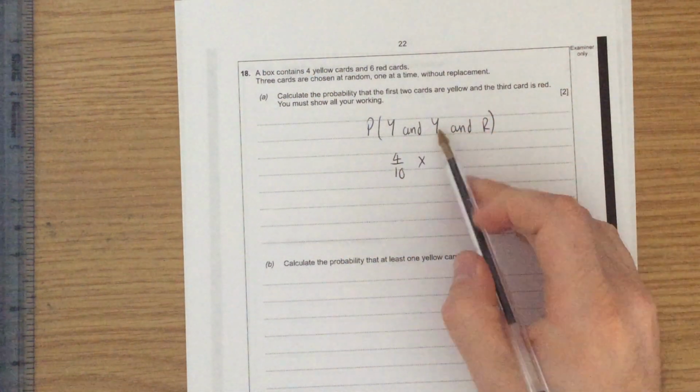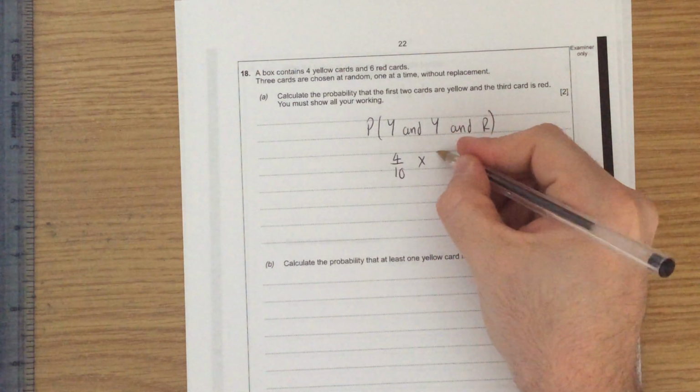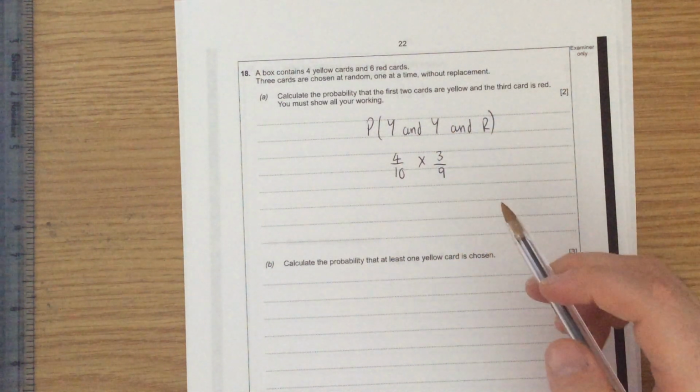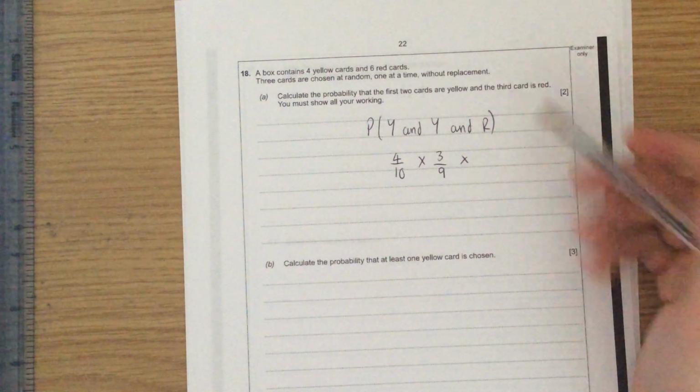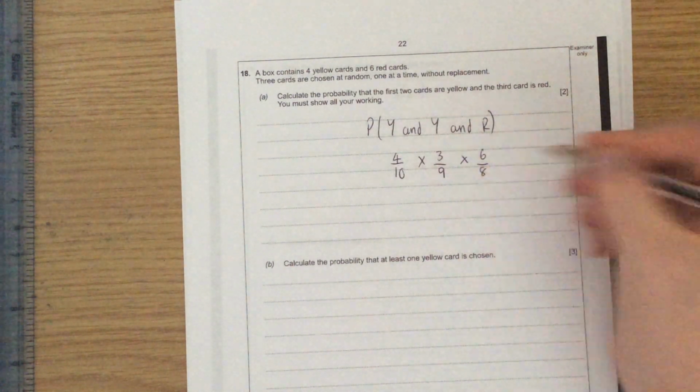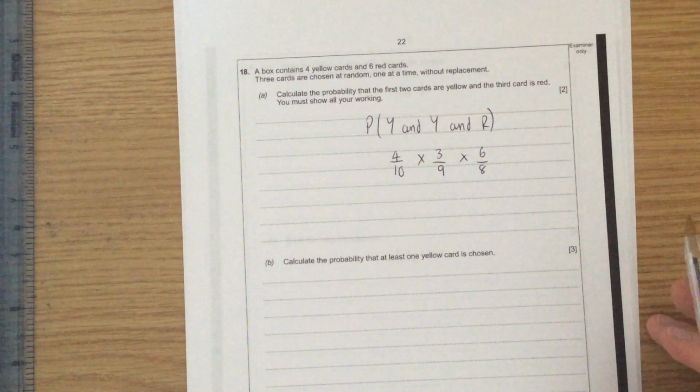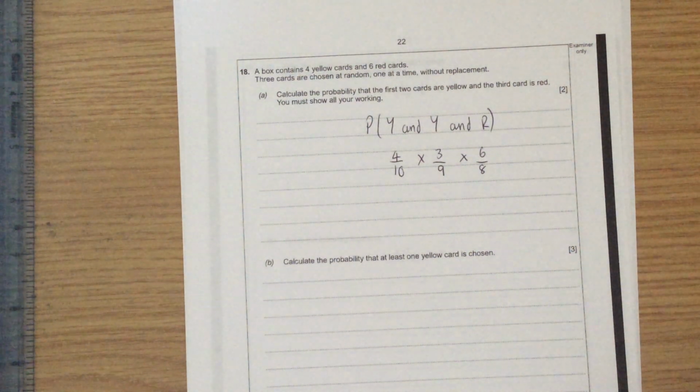And means multiply. Probability of my next card being yellow is 3 out of 9 because I've already picked one of the yellow cards. And is times again, and then the probability of my third card being red is 6 out of 8. When I multiply fractions, I can just multiply the tops together and multiply the bottoms together.